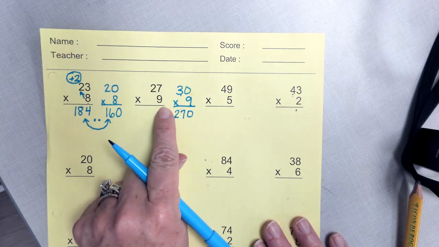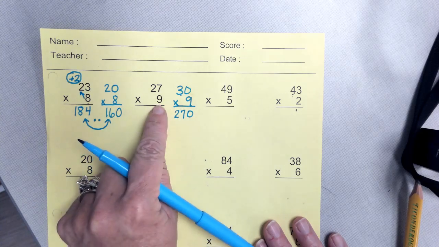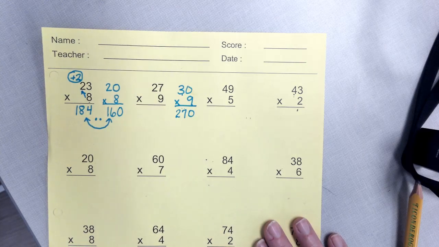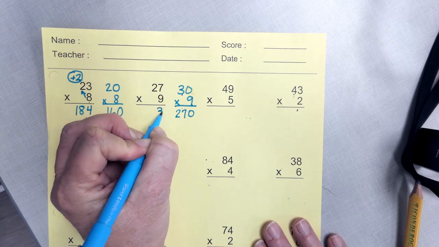I'm going to slide back over to my actual number, my exact number. And I'm going to start with the ones place first. 9 times 7. Now if I didn't know what 9 times 7 was, I would need to get out my multiplication chart. But since I do know that 9 times 7 is 63, I'm going to write the digit in the ones place down first. So that would be 3.